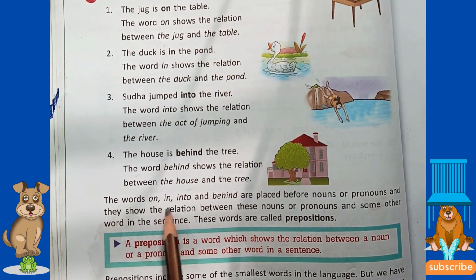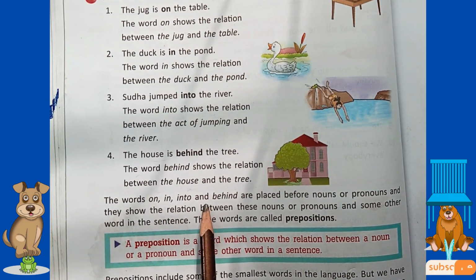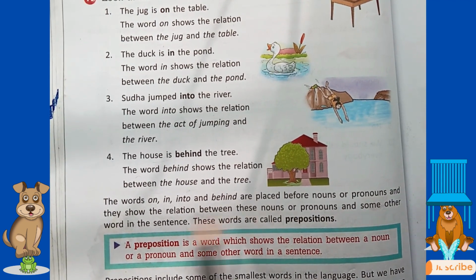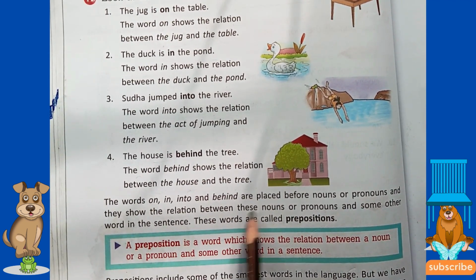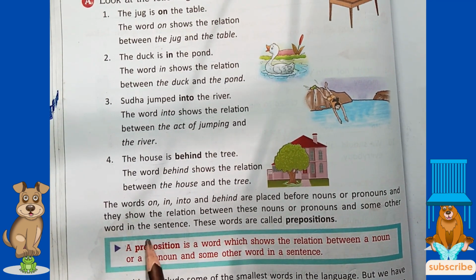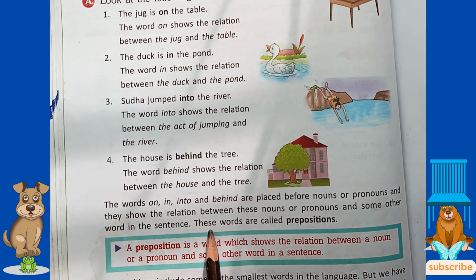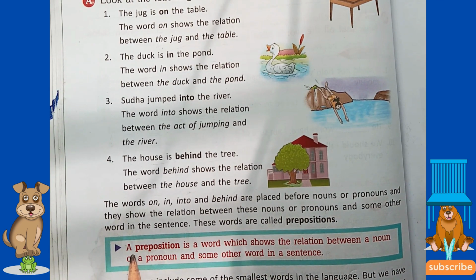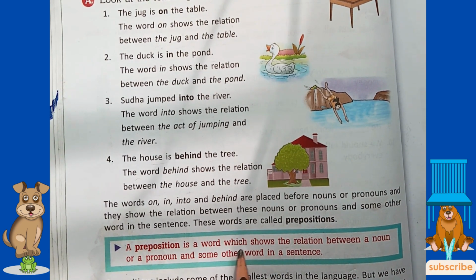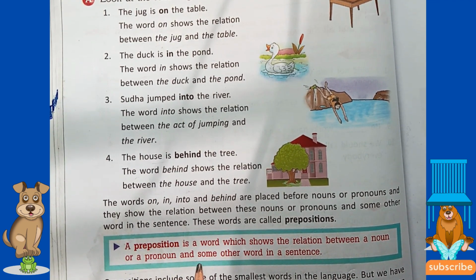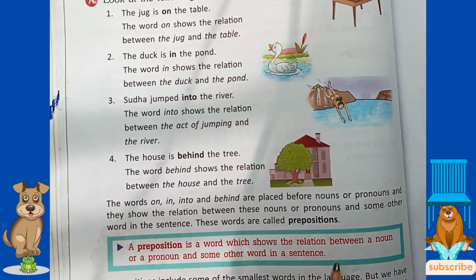The words on, in, into, and behind are placed before nouns or pronouns, and they show the relation between these nouns or pronouns and some other words in the sentence. These words are called prepositions. A preposition is a word which shows the relation between a noun or a pronoun and some other words in a sentence.